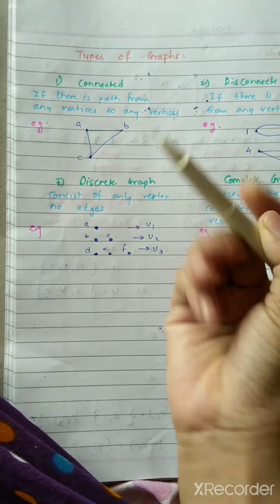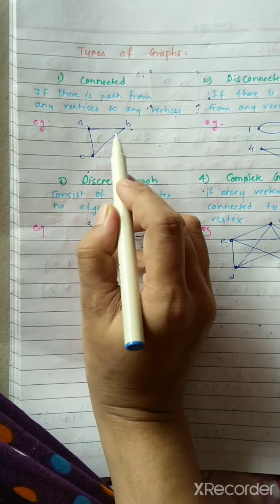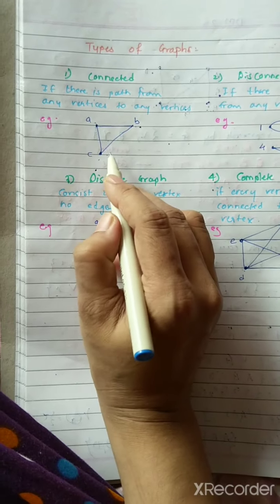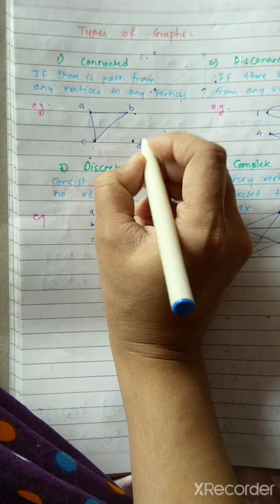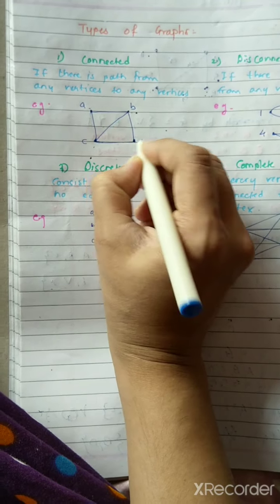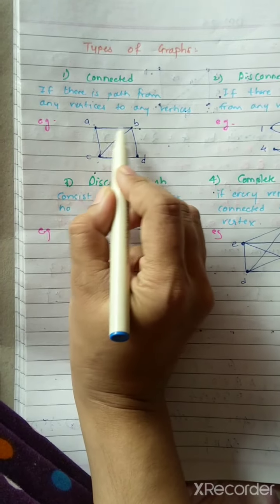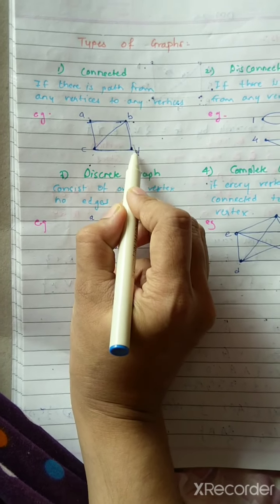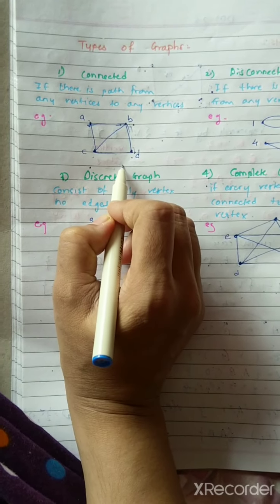For example, A to B we have a path, A to C we have a path, B to C we have a path. Let's say we have another vertex D, and this is also connected. So A to D we have a path via B. So this is a connected graph.